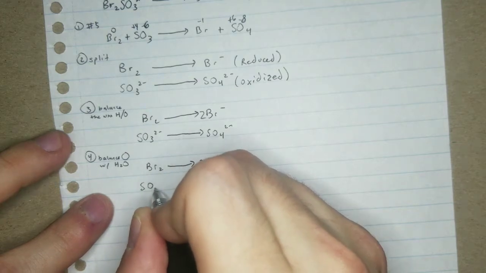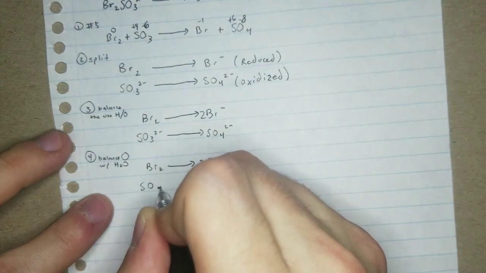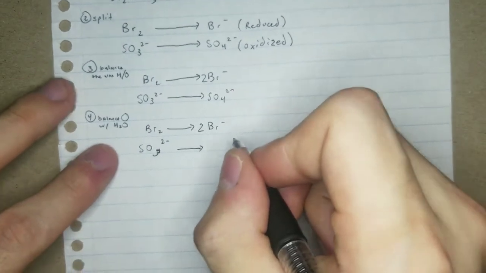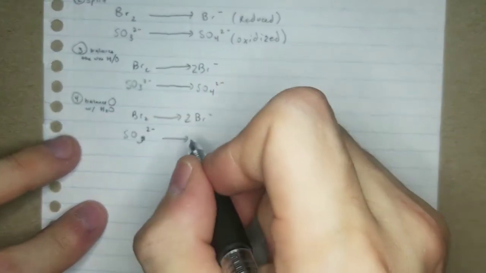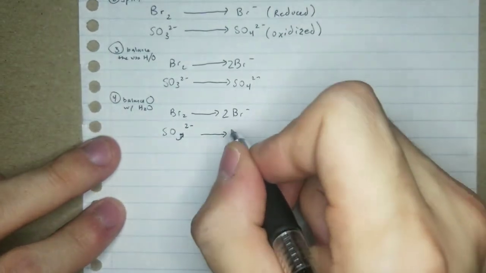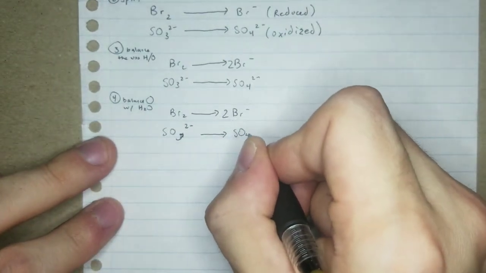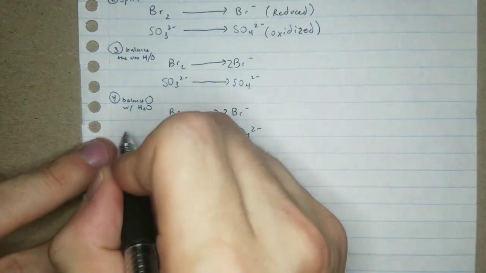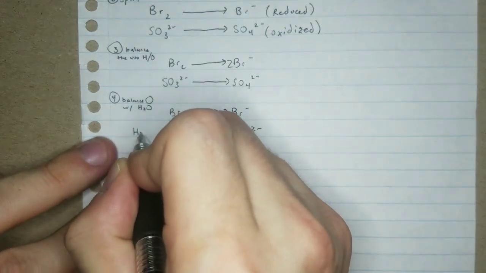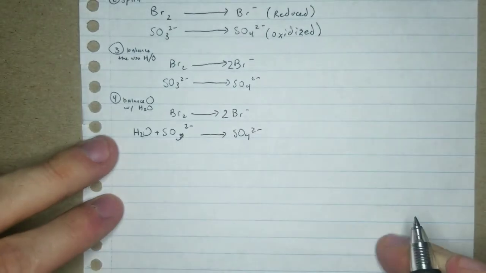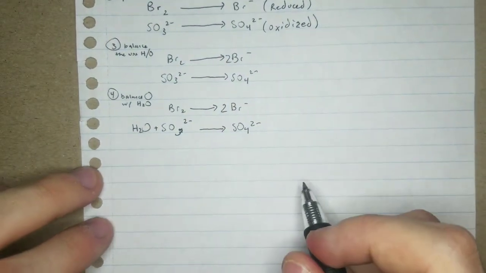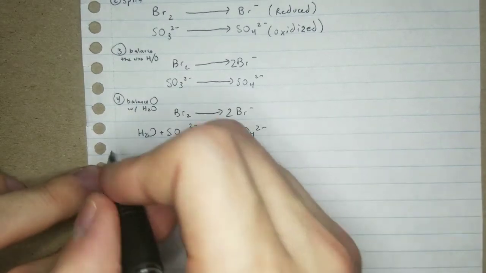Now for this one, we have the SO3 2- yields SO4 2-. We have one additional oxygen on this side than this side. We're going to need an H2O over here. Now we have 3 plus 1 is 4, 4. So we're balanced on the oxygens. We're good to go down onto step 5.